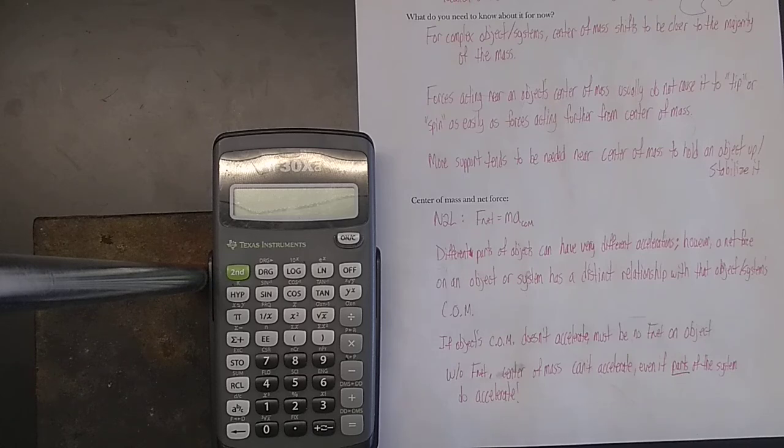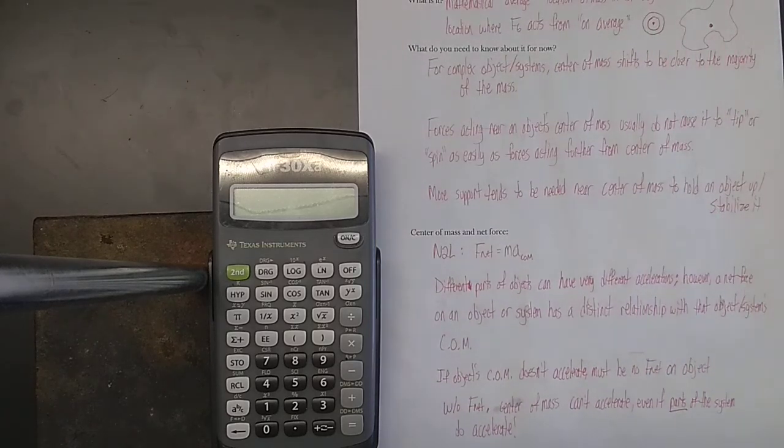Those are just some things to keep in mind about center of mass. Right now, I need you to have an idea in your head that center of mass is a thing that we can calculate. I didn't tell you how to calculate it, but we can calculate it. You have a very conceptual idea of how to find it. It exists. There's an important relationship between the acceleration of the center of mass and net force. And just in general, if a force acts near an object's center of mass, it doesn't cause as much change to its motion as a force acting farther from that object's or system's center of mass. And again, without a net force, the center of mass cannot accelerate. Parts of the system can accelerate, but the center of mass of the system cannot and does not accelerate.